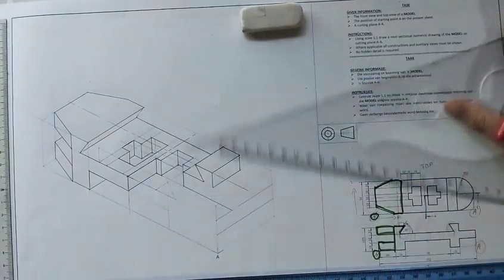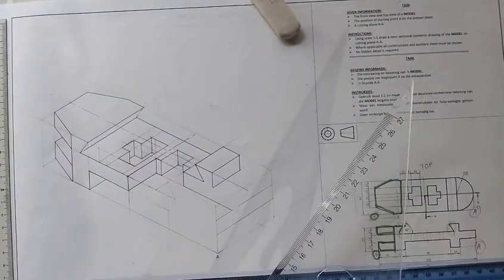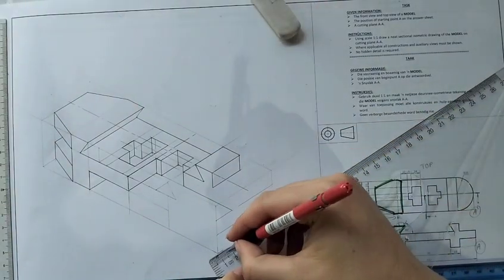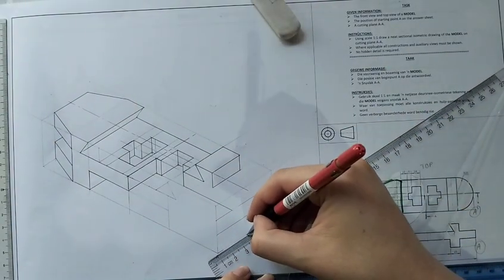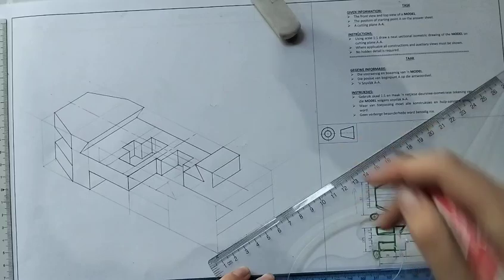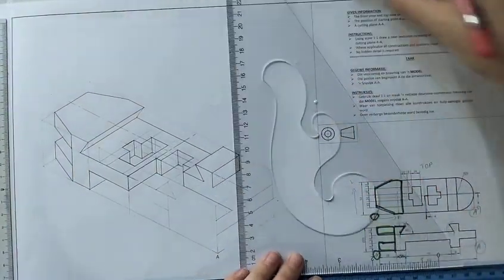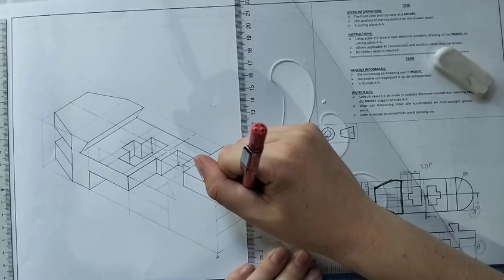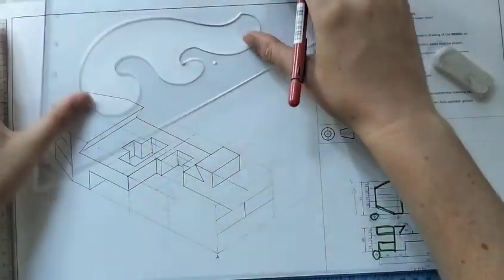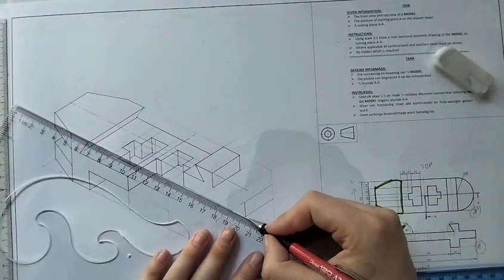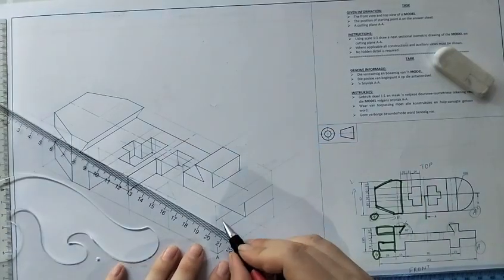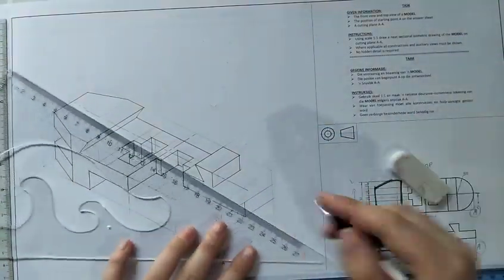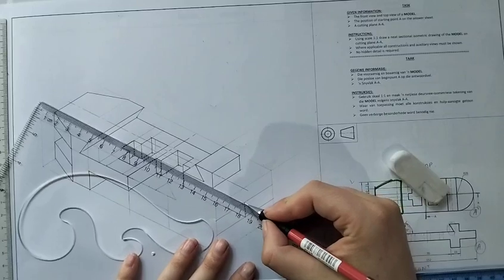And then half of it is 26, so also just measure 26 and up. So now I know where this line should stop. That is where the circle starts, and the same over here.